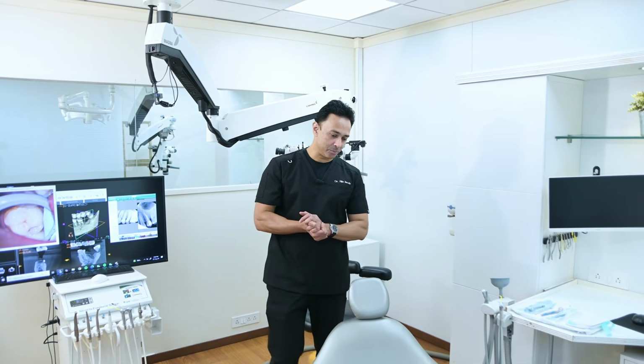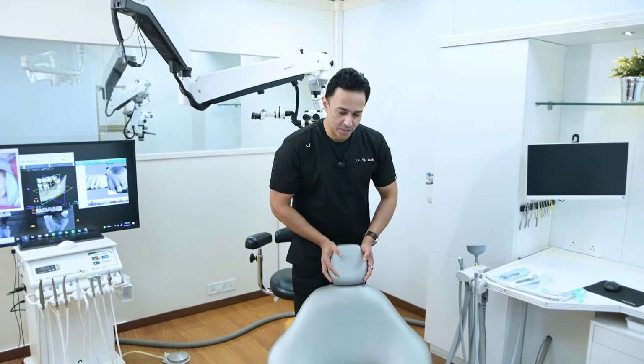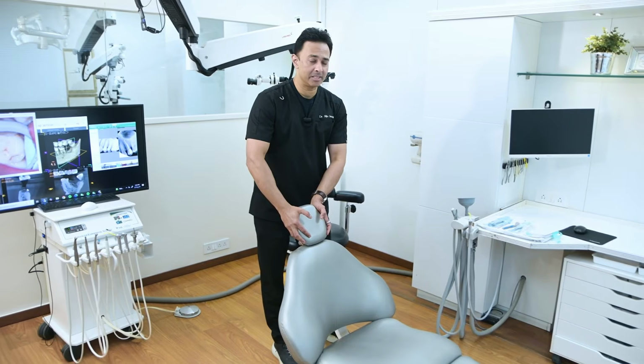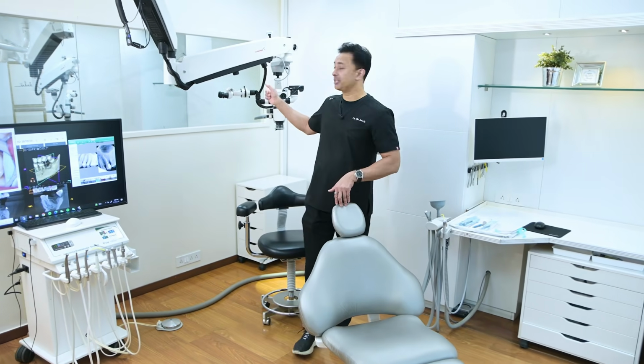And then some of the other components is our chair. It tends to swivel. So you can rotate this from side to side. So it gives you a lot of flexibility. In this case, we're using a surgical microscope.